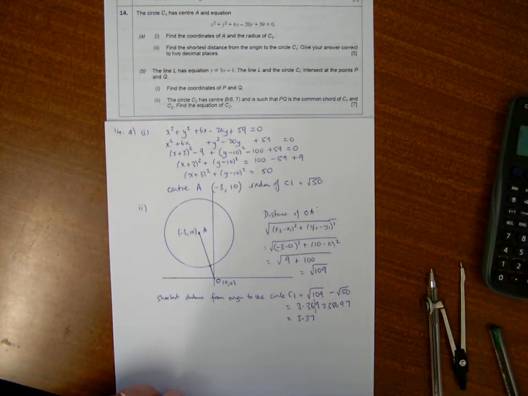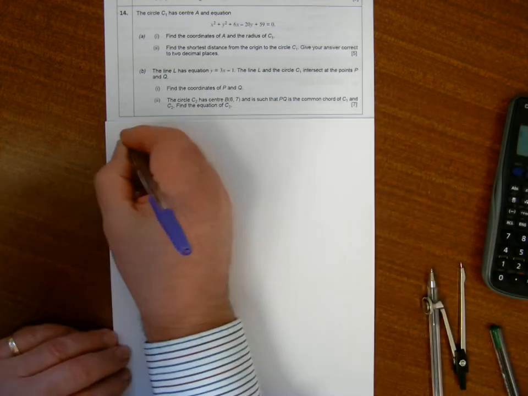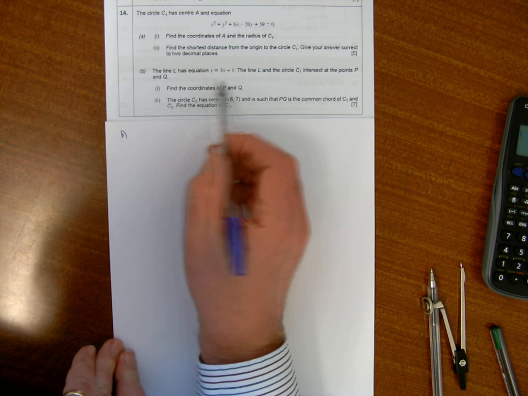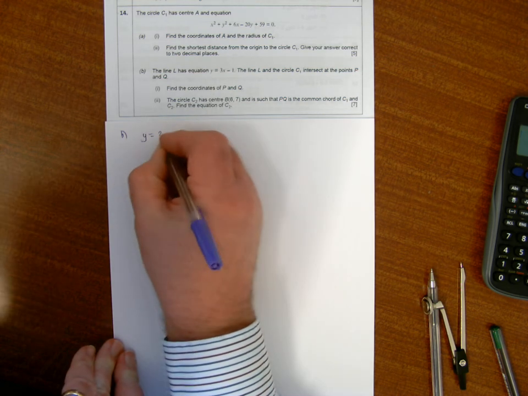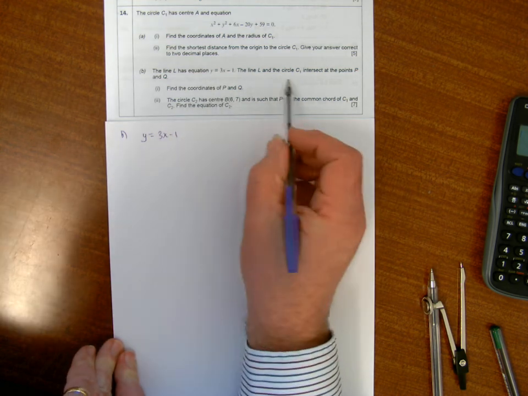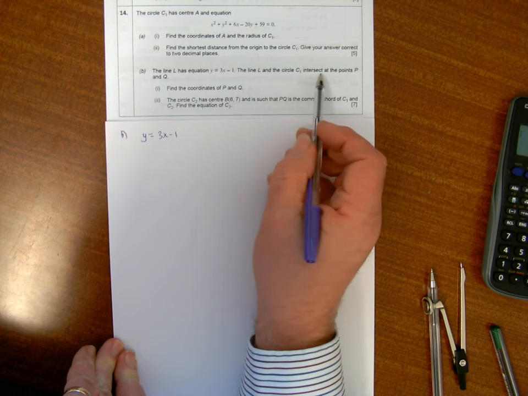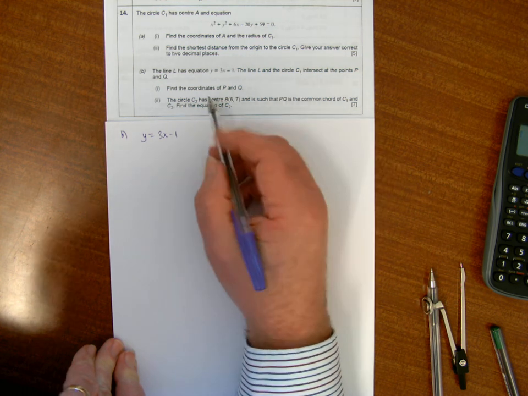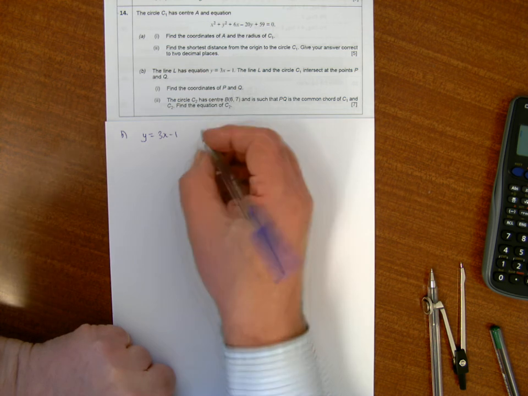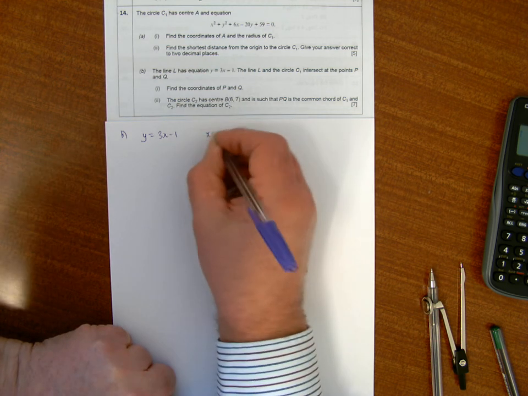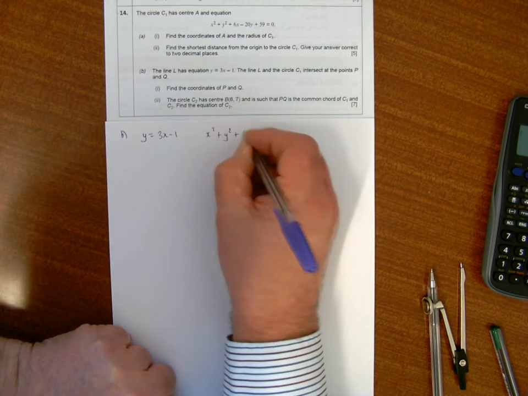Okay, part B. I've got a line L with equation y equals 3x minus 1, and it intersects circle C1 at P and Q. Find the coordinates of P and Q. So to find where they intersect, let's solve the two equations simultaneously.